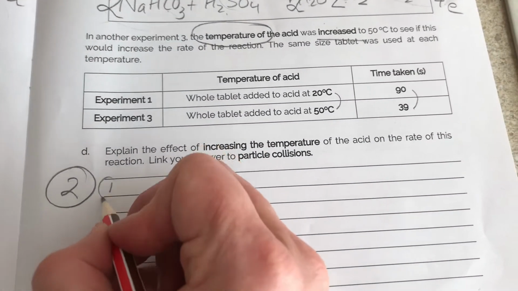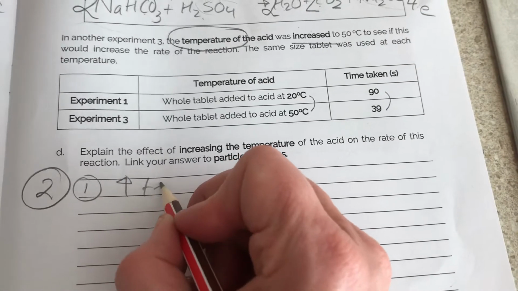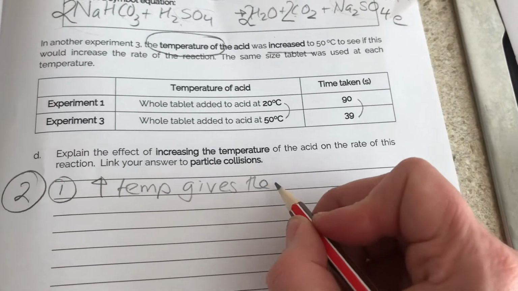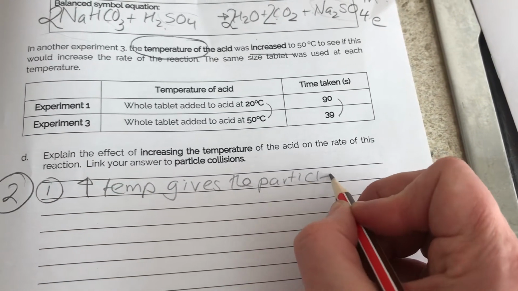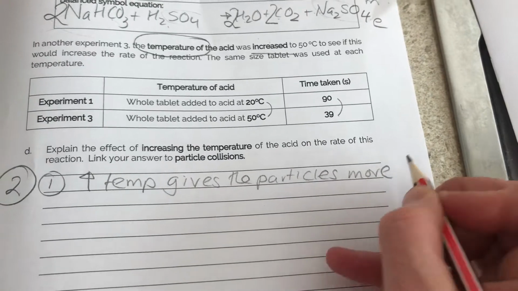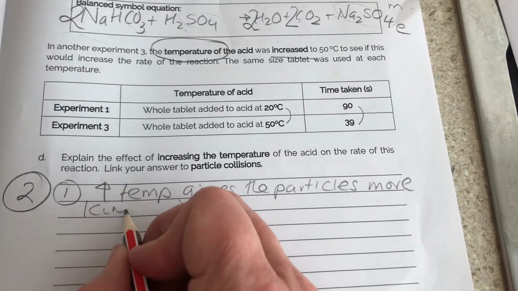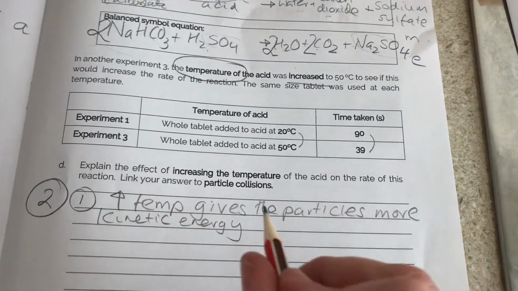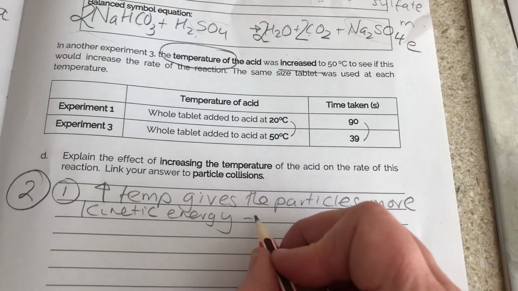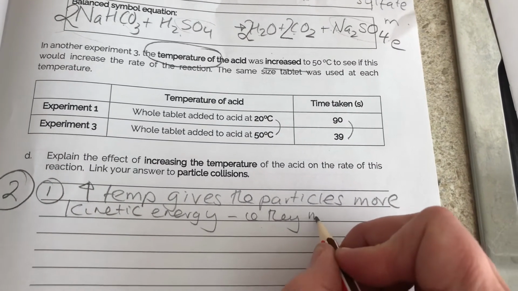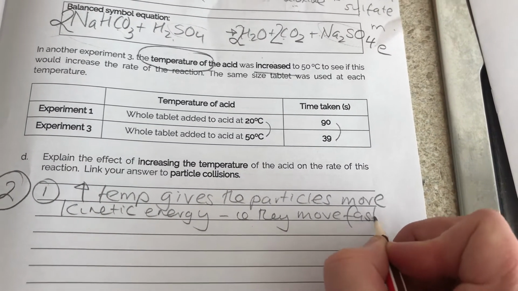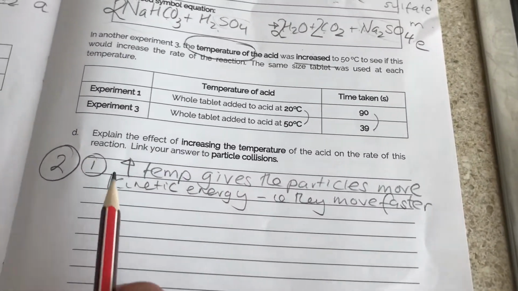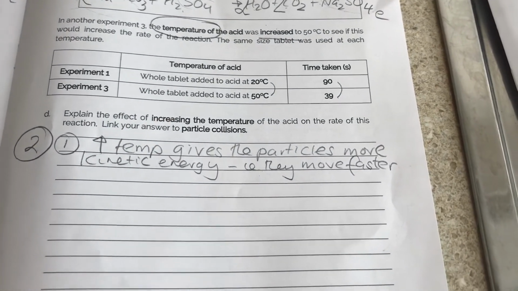The first one, increasing the temperature gives the particles more kinetic energy. Now, you don't have to remember kinetic, but it's not that hard, so I reckon you should give it a whirl. Gives the particles more kinetic energy, i.e. they move faster. If you're not doing mechanics, you might not know this so well, but if you are doing level 1 mechanics, you'll need to know about this in mechanics as well.